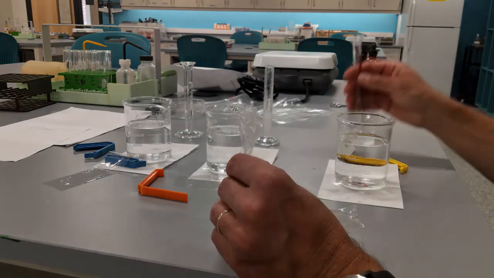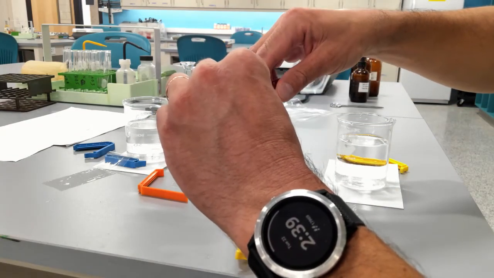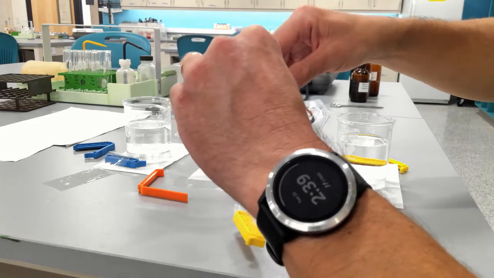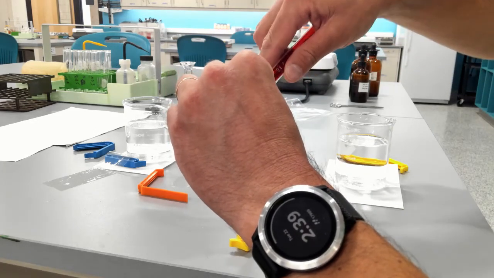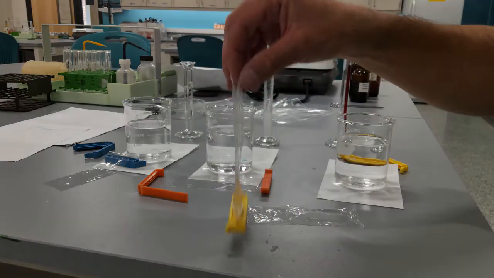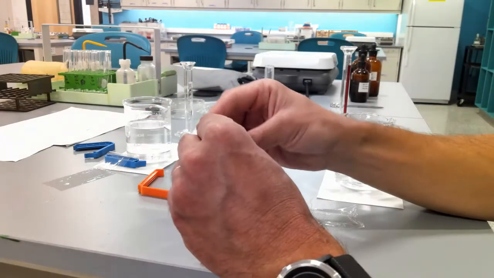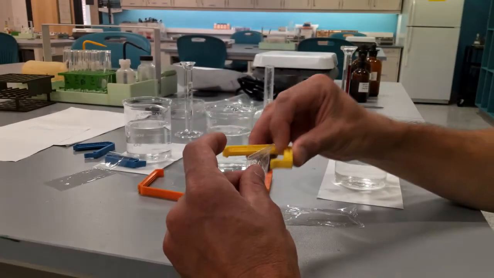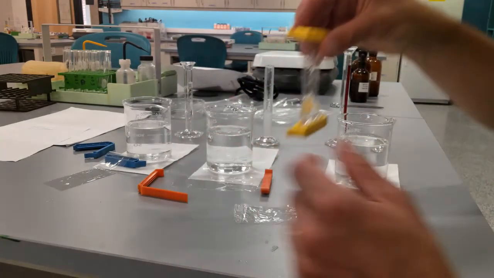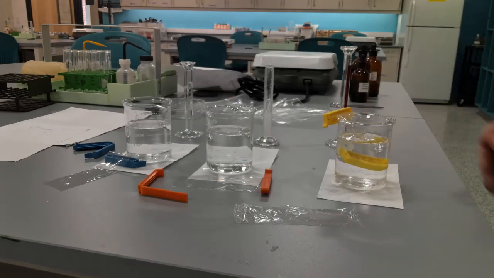And now I'm going to slowly pour the solution in. So I've got my glucose in the tubing. Now I can fold the other end, clip it as well, and put it in the beaker. So the entire tubing is in the beaker.